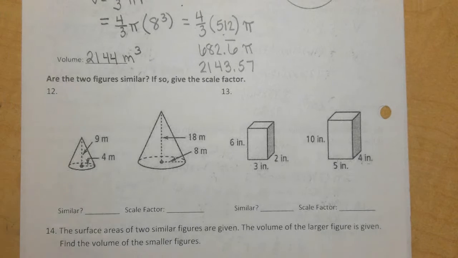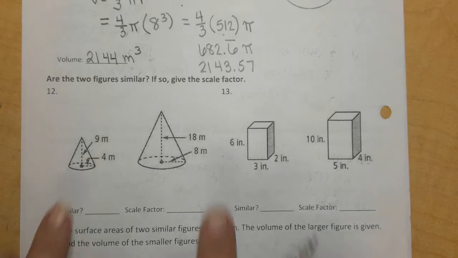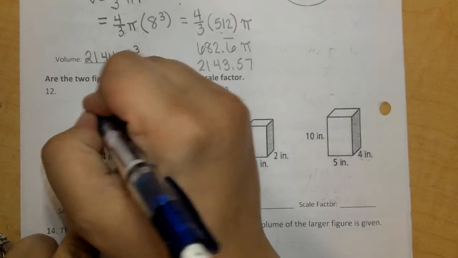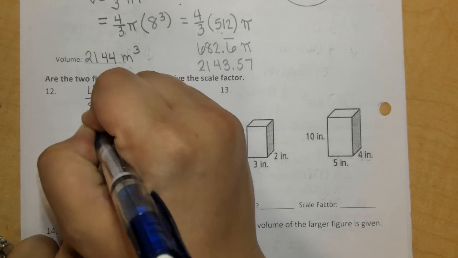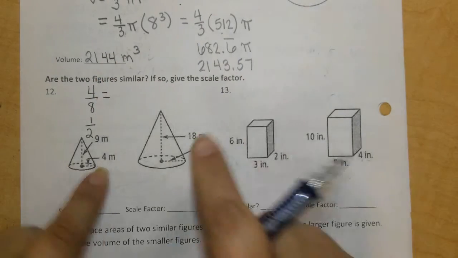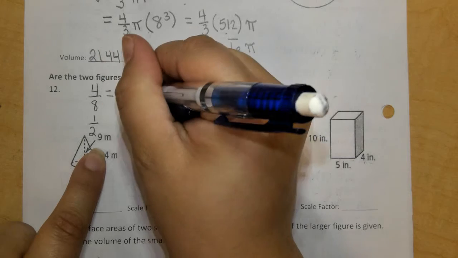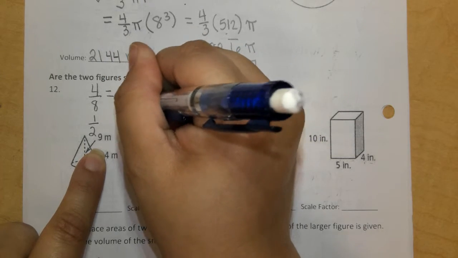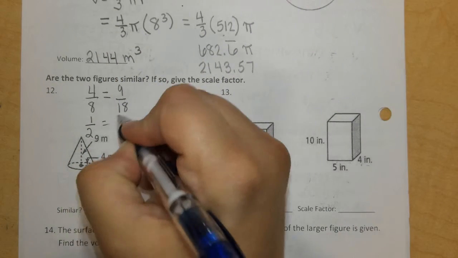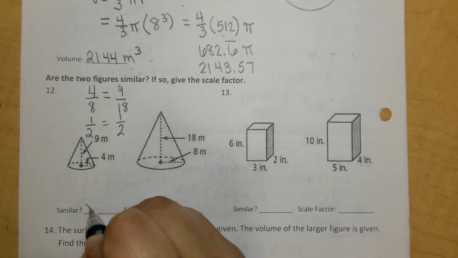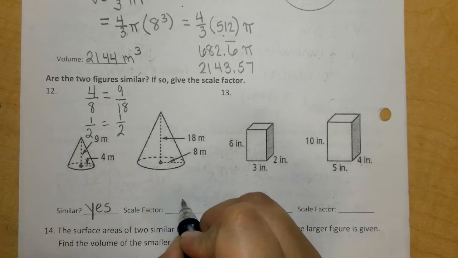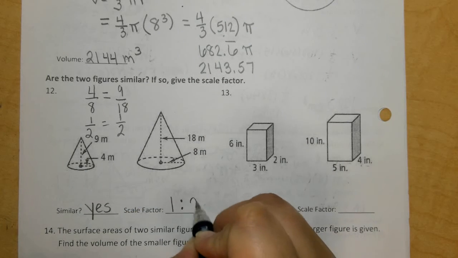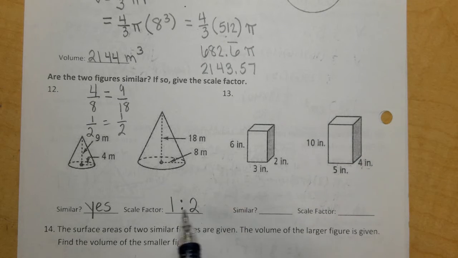For number 12, are the two figures similar? If so, give the scale factor. So in number 12, let's look at our radius compared. So that would be 4 over 8, which reduces to 1/2. And then our heights would be 9 over 18. And again, that is also 1/2. So they are similar. That's yes. And the scale factor is 1 over 2, or you could put 1:2.